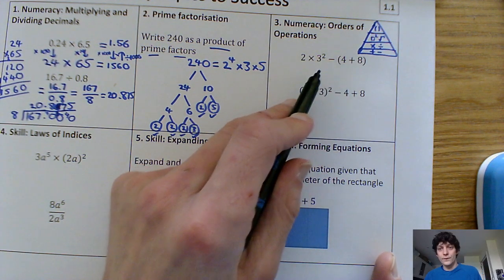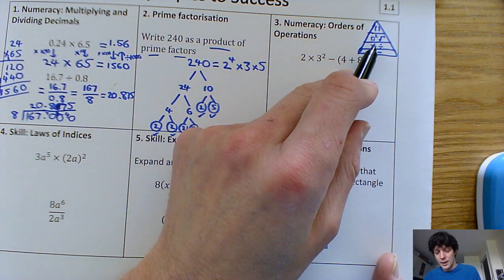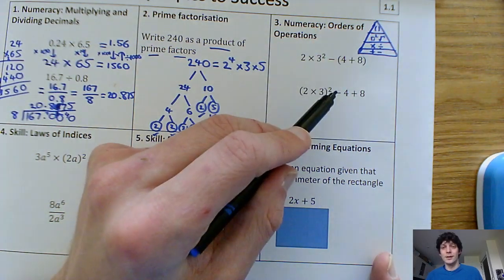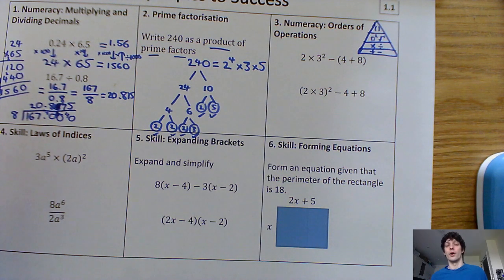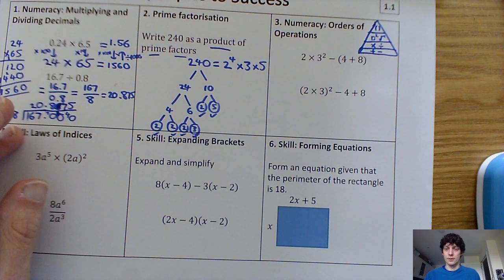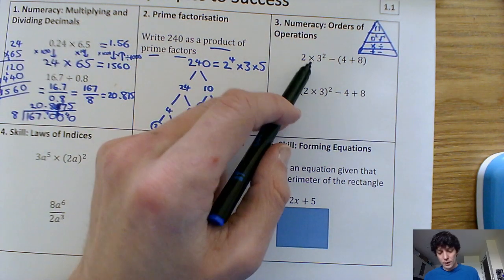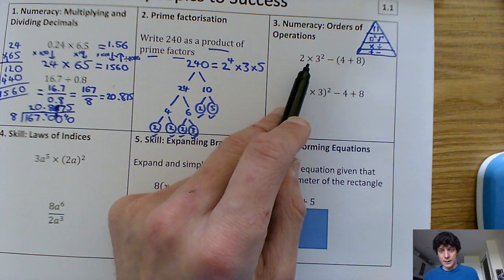On this, the reason why I prefer that pyramid is because multiplication and division have equal priority. Addition and subtraction have equal priority as one another. So we just do those from left to right, unless we've got brackets telling us to do one before the other. BIDMAS makes us think that division is a higher priority than multiplication, or addition a higher priority than subtraction, when it's not. So here, what have I got that I need to be dealing with first?